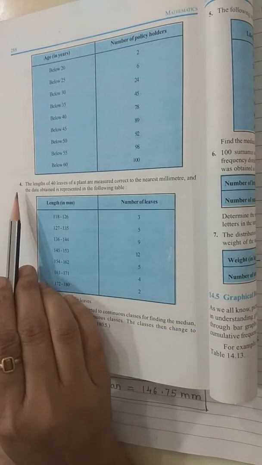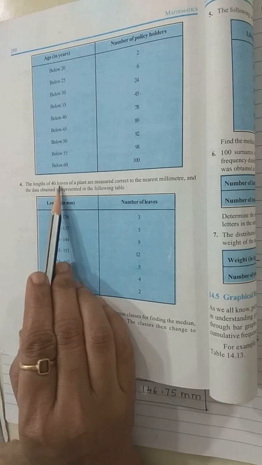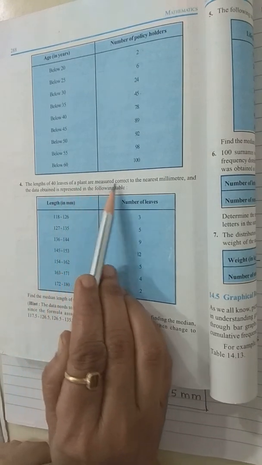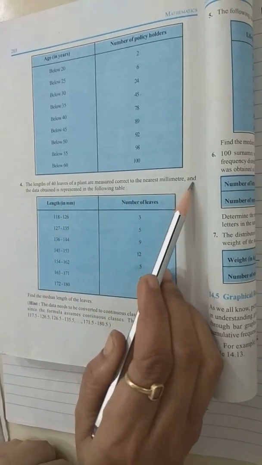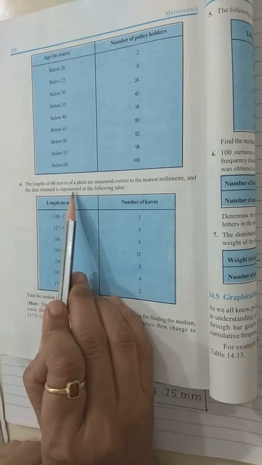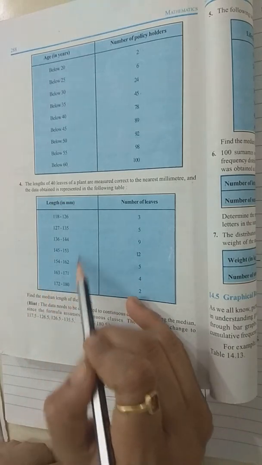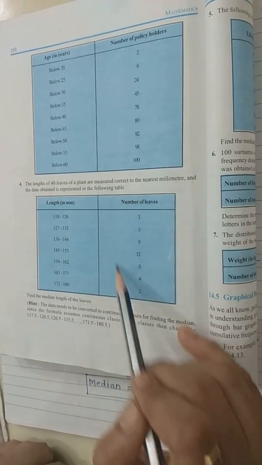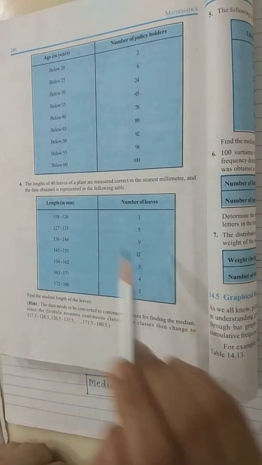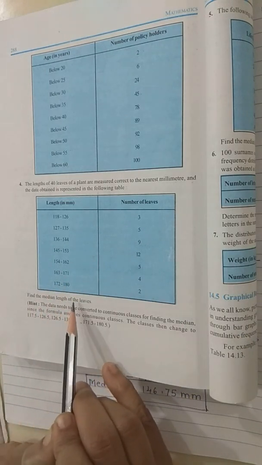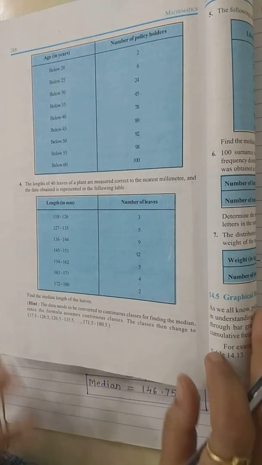Now let us start question number 4. The lengths of 40 leaves of a plant are measured correct to the nearest millimeter and the data obtained is represented in the following table. Here the length of the leaves is given in millimeters and the corresponding number of leaves is given in this table. Find the median length of the leaves.